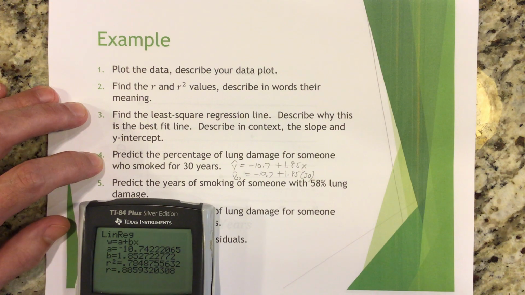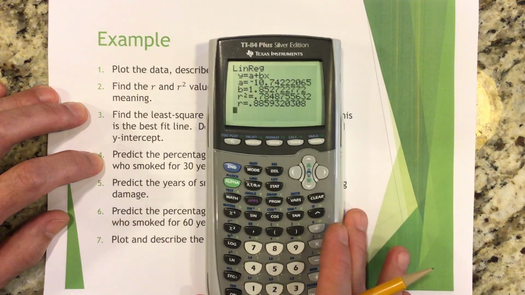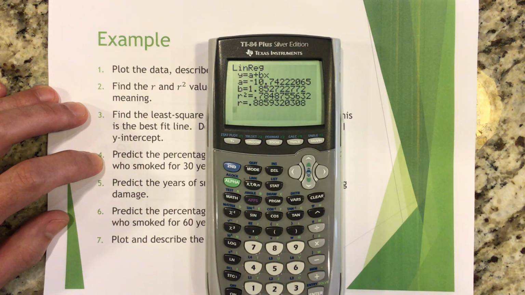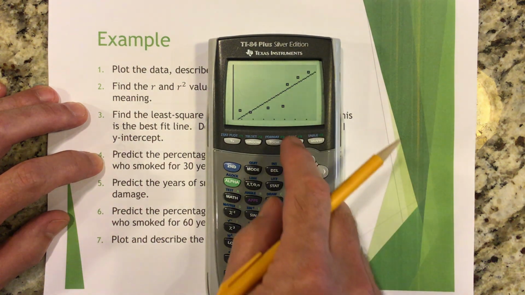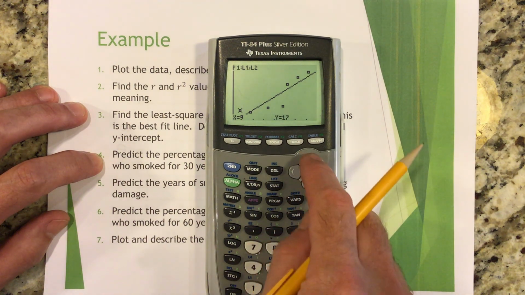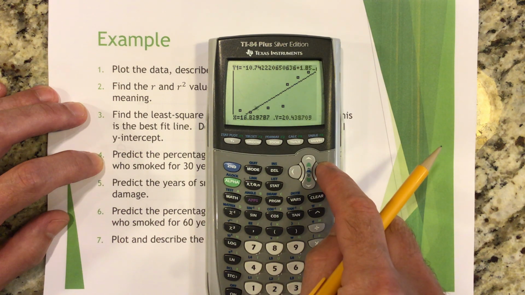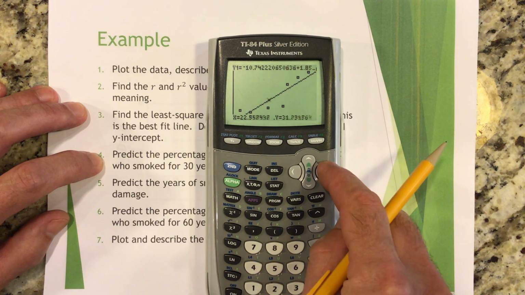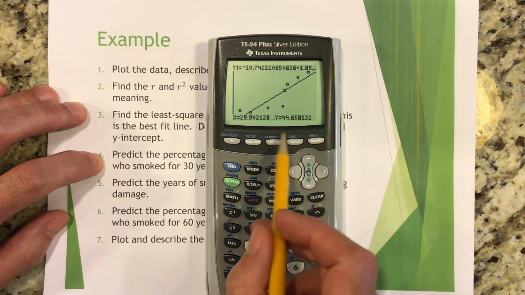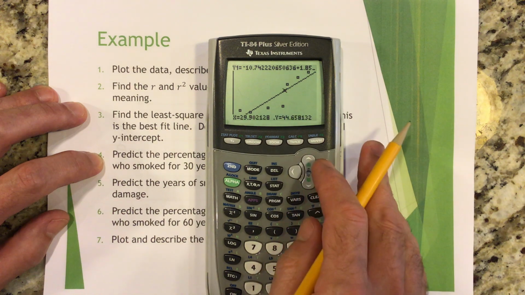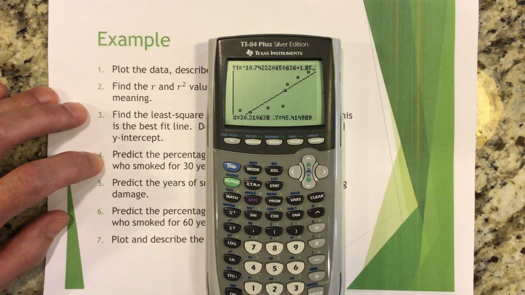If I want it to be a little more accurate and also faster, remember, I stored that equation. So I could look at my graph and trace it, again, get onto the actual line, and I could trace that thing until I got to 30 years. That'd be kind of cool. And you could see that my line at 30 years is predicting somewhere between 44 and 45% lung damage. Okay, that's pretty cool. But I could be more accurate.